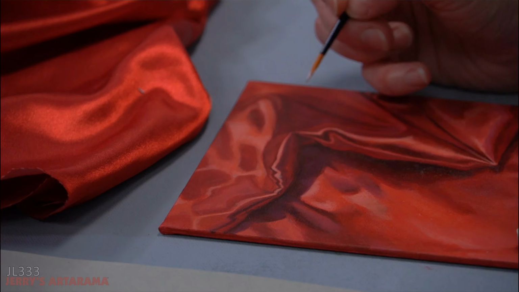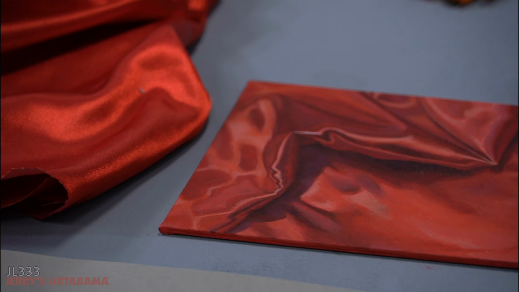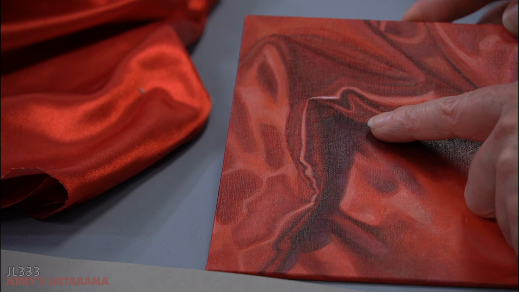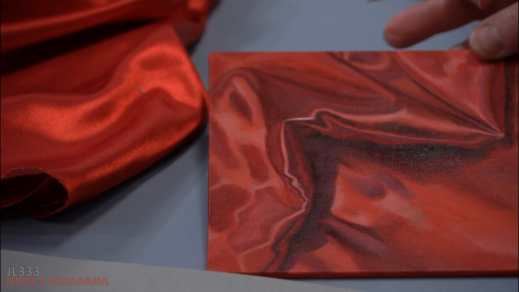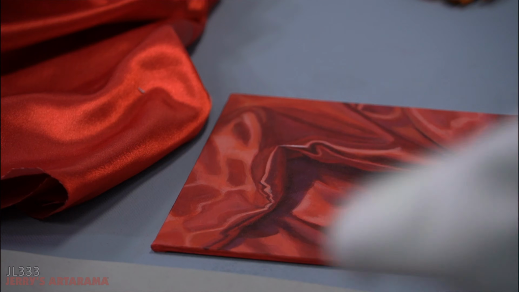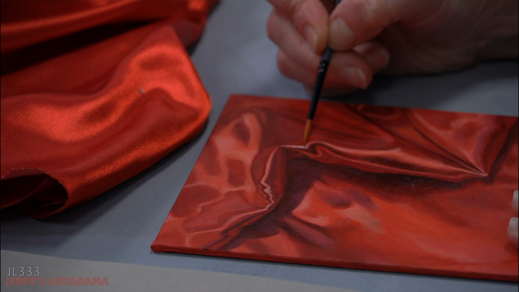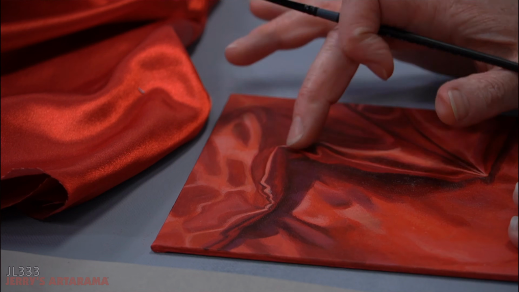This is technically going to ruin this, but this is pure white. And you can see that is nowhere else in this painting. The reason why is because satin tends not to be pure white. I'm going to knock that down a little bit with a little bit of water because I don't want to ruin it.